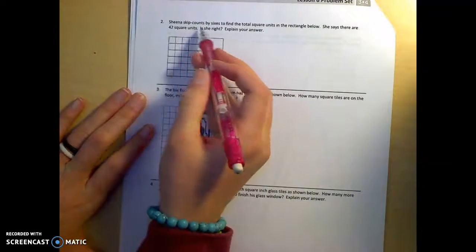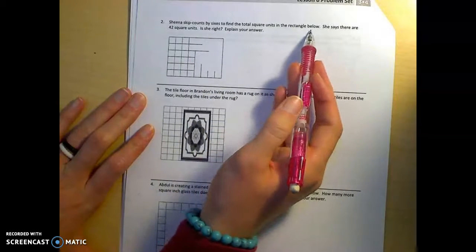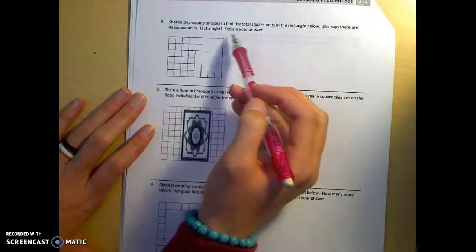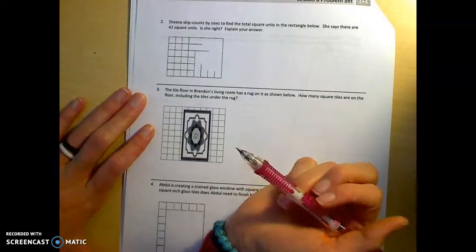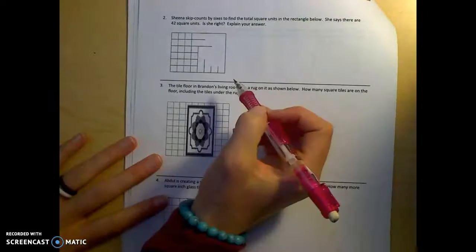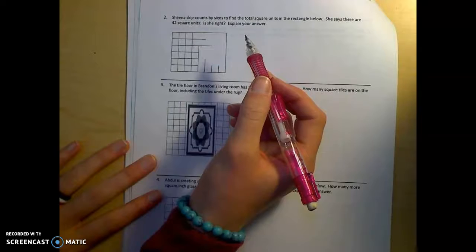Sheena skip counts by 6s to find the total square units in the rectangle below. She says there are 42 square units. Is she right? Explain your answer. Oh boy. Now we have to figure out what my side lengths are. Now I can't really tell from the top. I can tell the side.